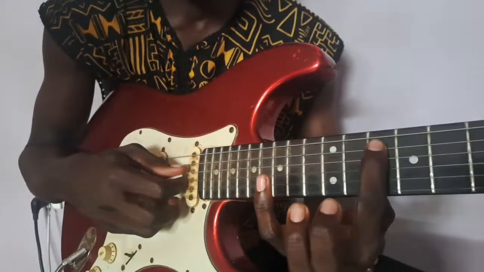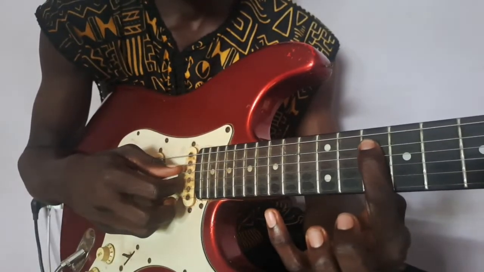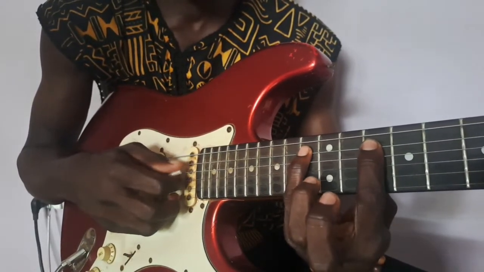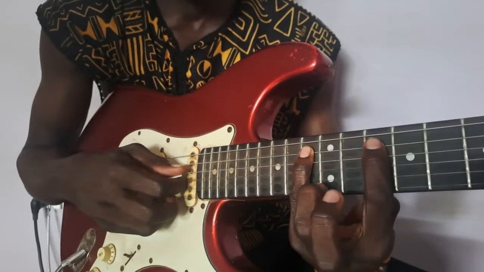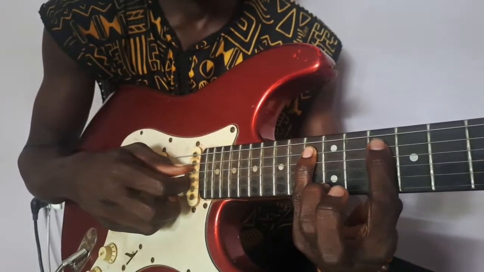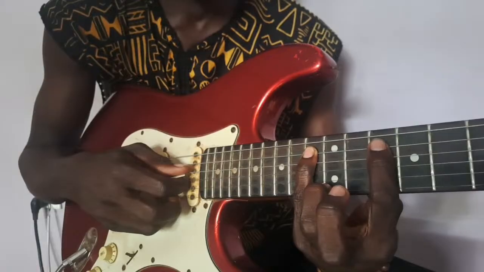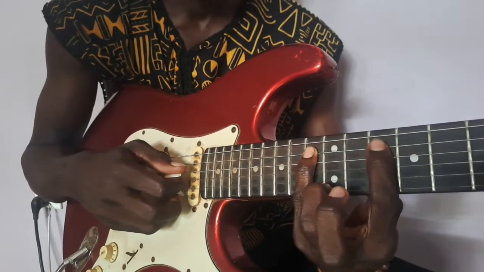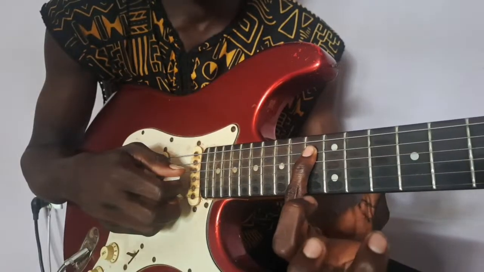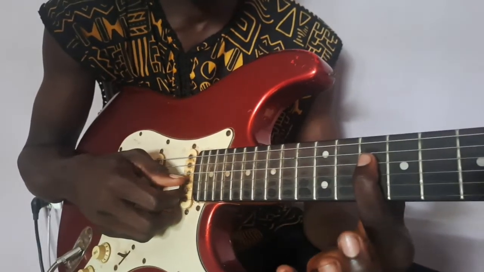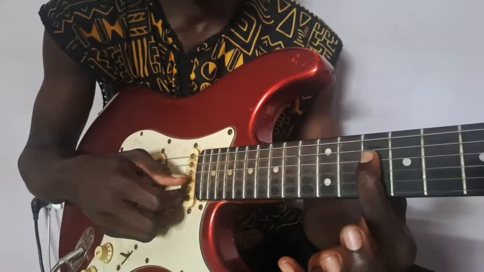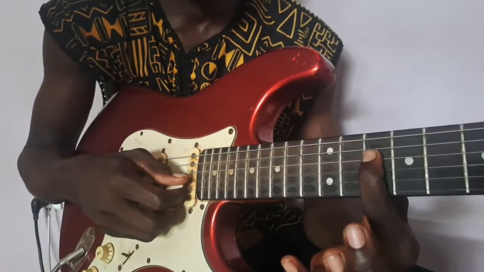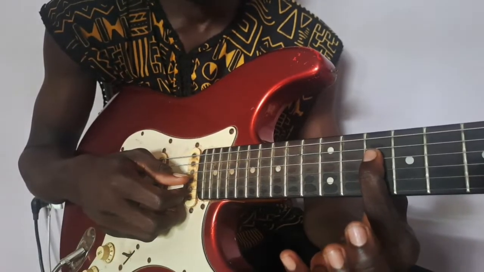So 5th string, 10th position, that is B flat on the 5th string, 13th position. Do, C on the 4th string, 10th position.